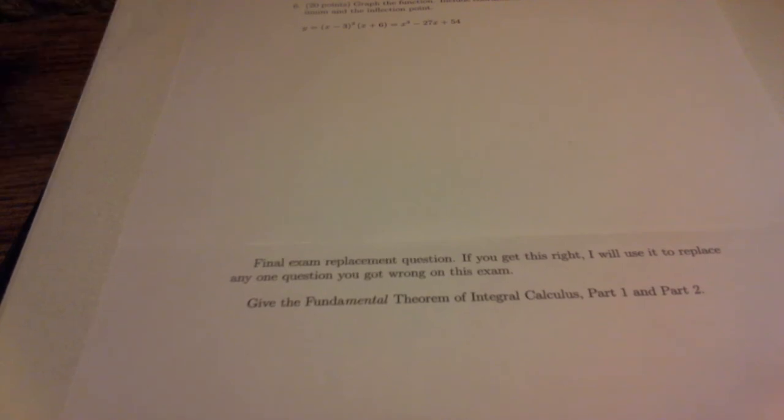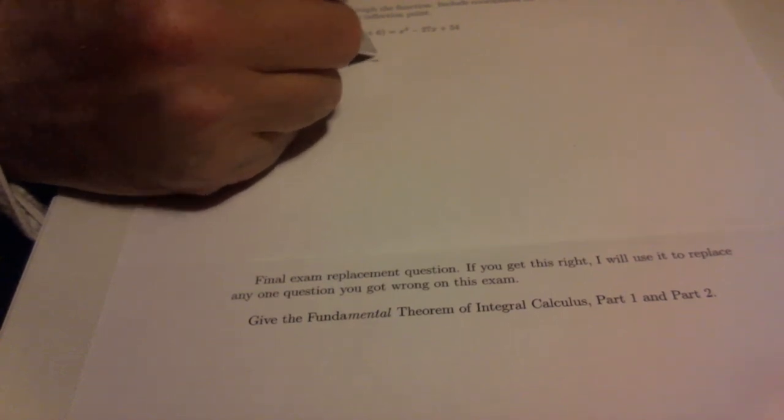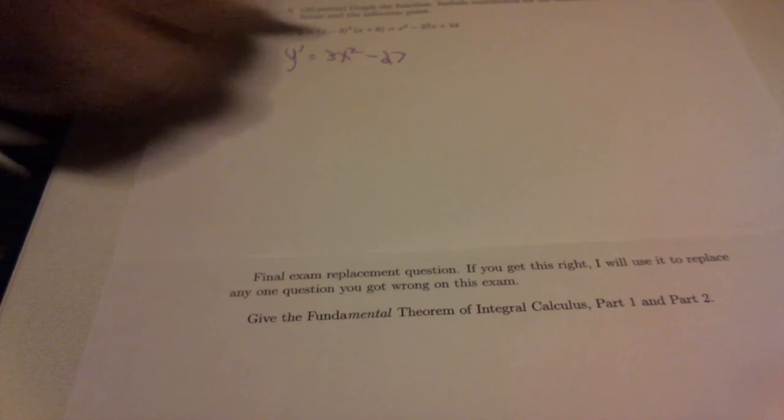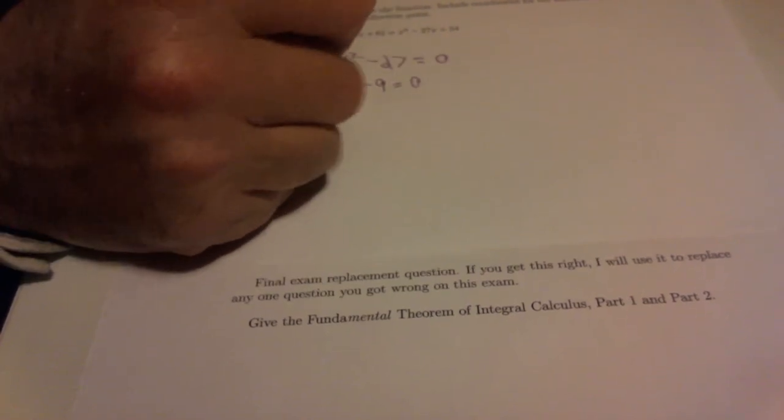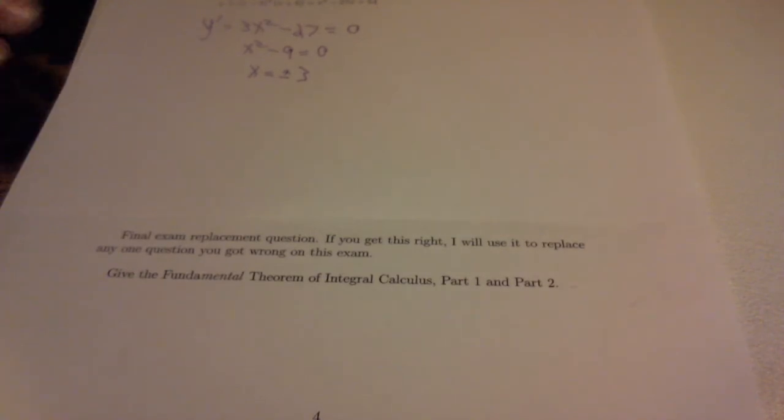Oh, look at that. It's the last page of the exam, Mr. Grishnak. I'm doing great. Well, got to take the derivative. And that's going to be 3x squared minus 27. And if I set that equal to 0, I can divide by 3. X squared minus 9 equals 0. X equals plus or minus 3. All right, let's finish it.